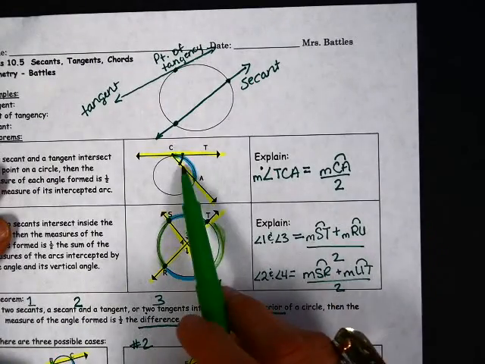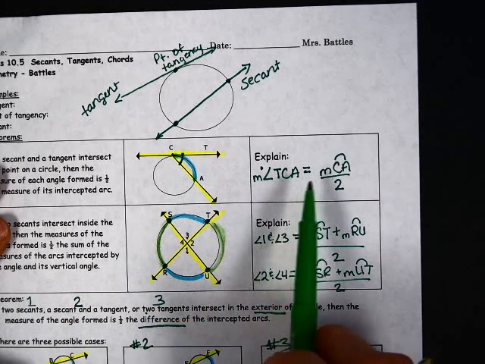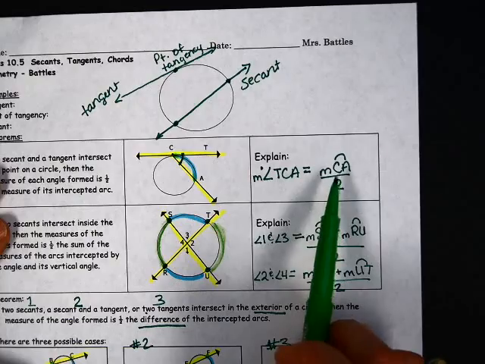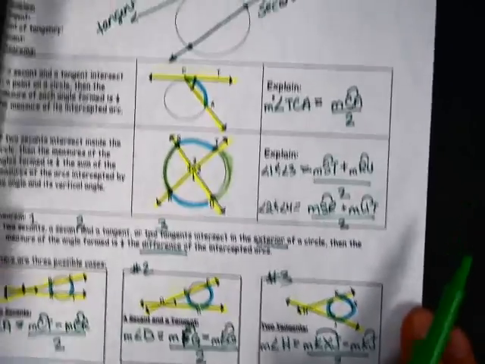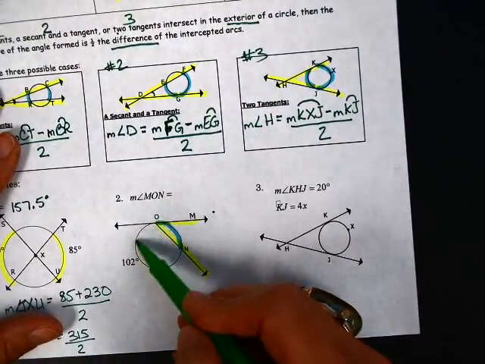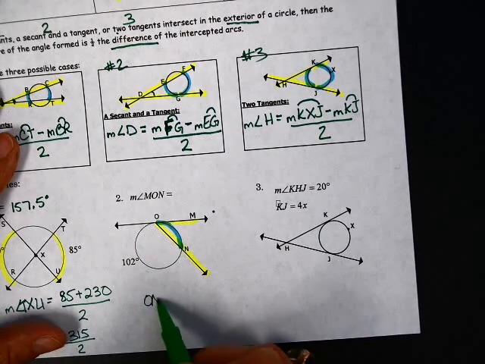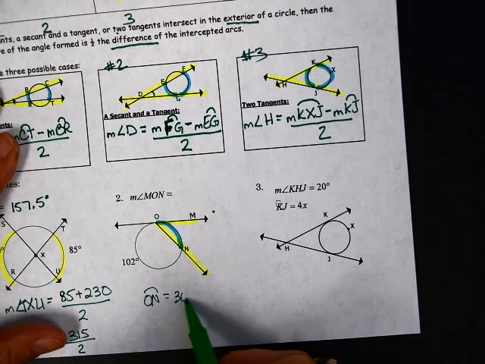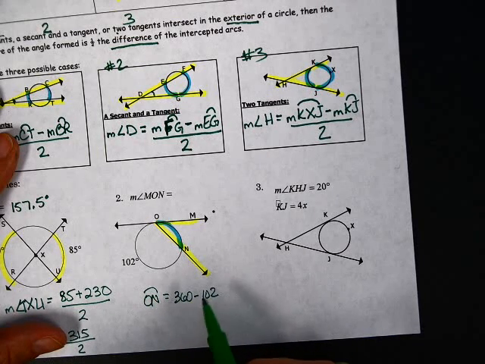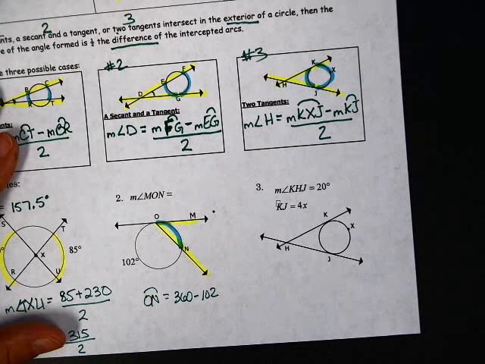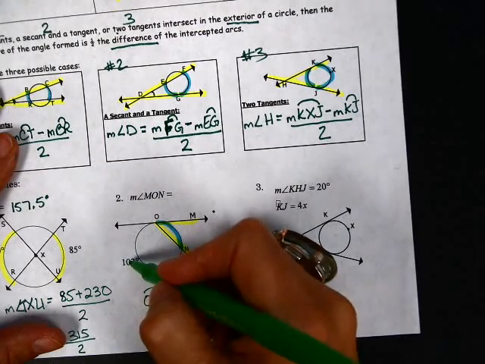All right, if we have the situation, it says to take the degree of the measure of the arc and divide it in half. So, if this is 102, then arc ON is equal to 360 minus 102. Now, I actually kind of changed this on my set of notes just so it would make more sense. Let's go ahead and do that.